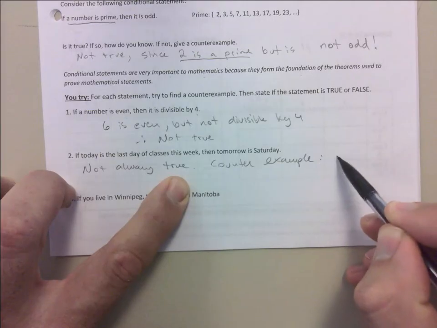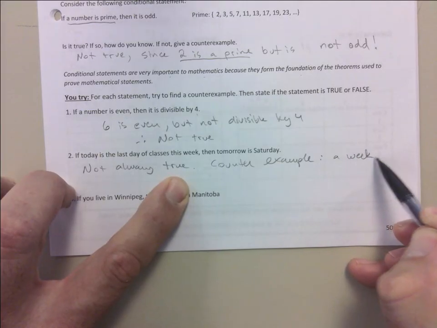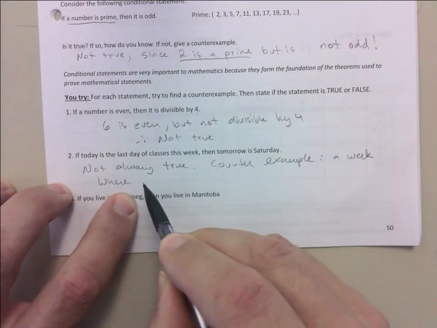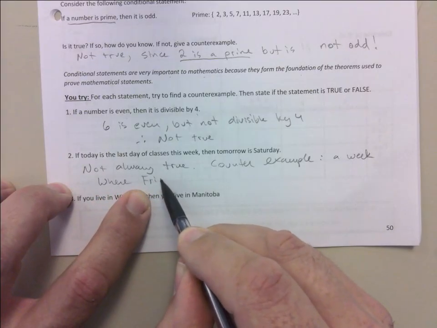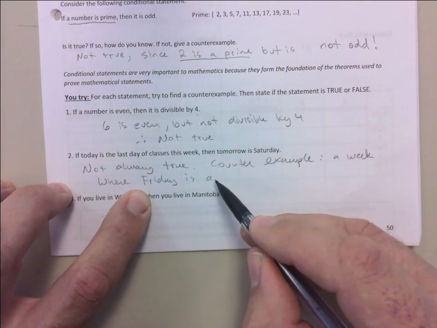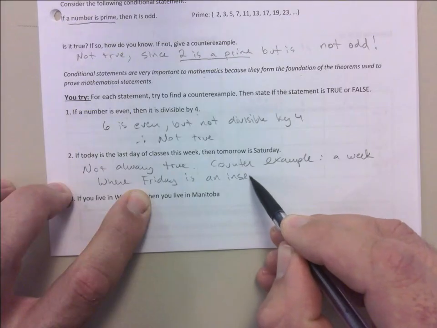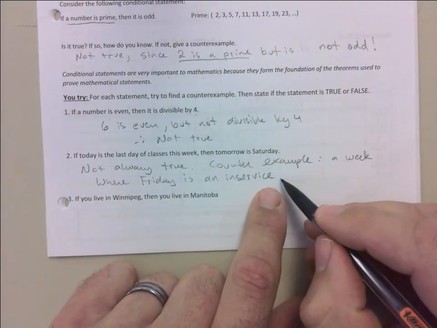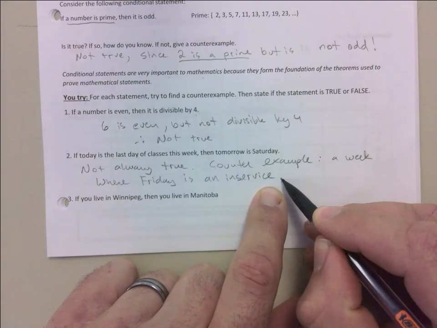A counterexample would be a week where Friday is an in-service. You can say it could be a week where Friday is off. We're not too picky with that. Where Friday is an in-service. And I'm just going to leave it at that.